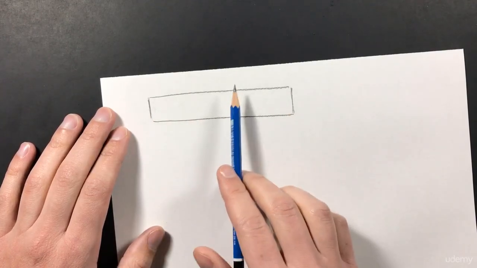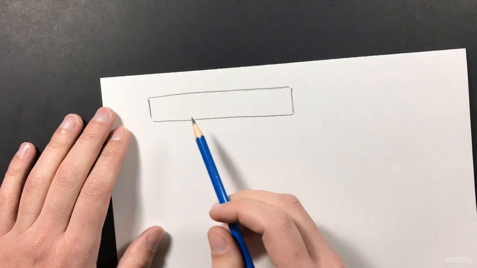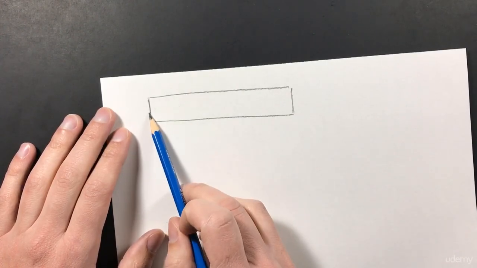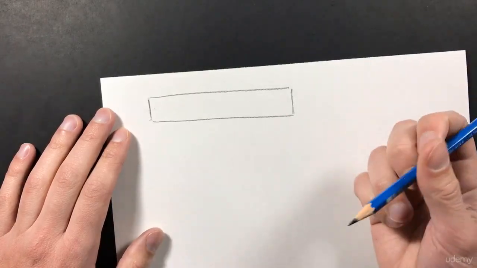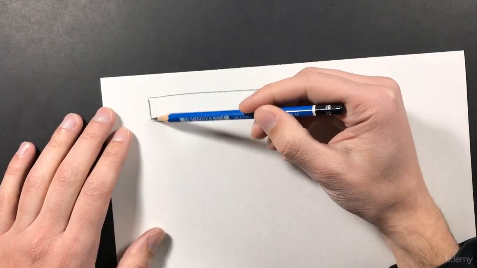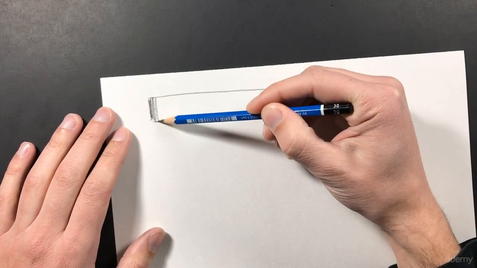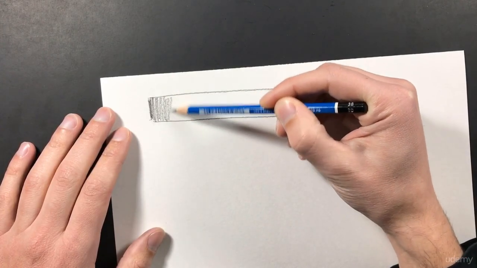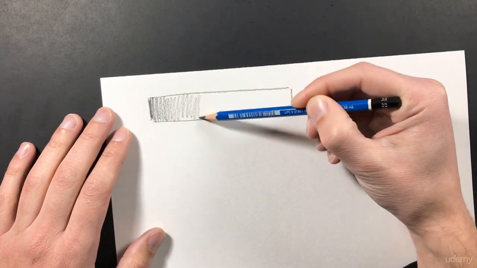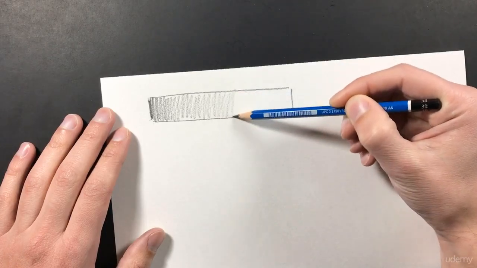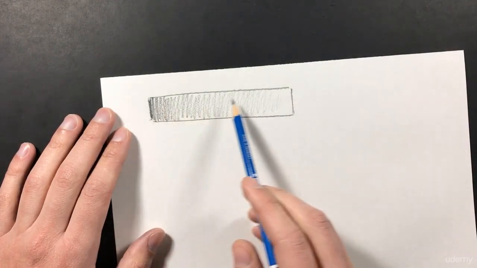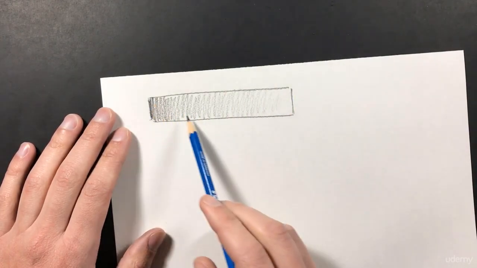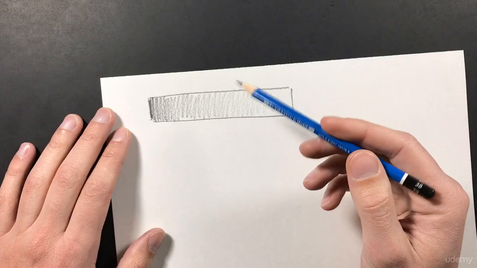but we're not going to break it down into separate sections like we saw in Photoshop. We just want to do one gradual gradient from our darkest color all the way up to white. So let's go ahead and do that. So basically we just want to start by pushing pretty hard down here, and then we want to slowly get softer as we get up to this other side. And you really have to be paying attention to about where you are on your rectangle, and you have to pay attention to how hard you're pushing.